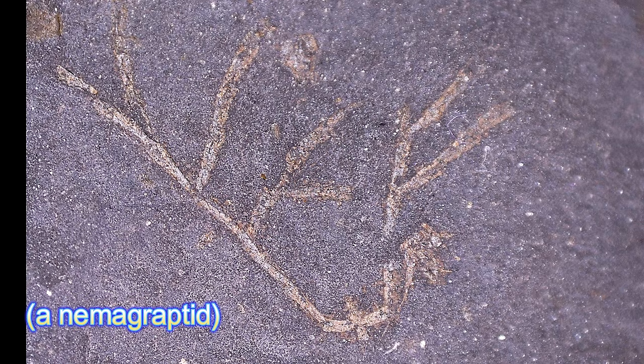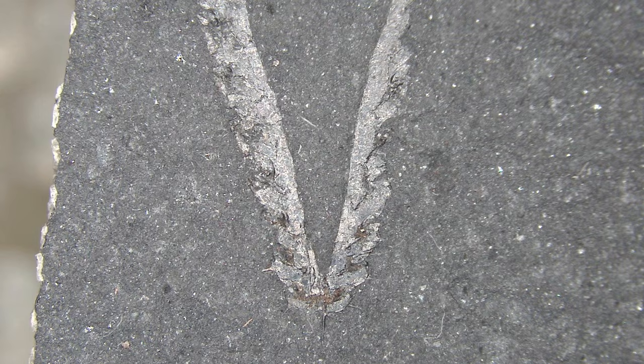Dicellograptus here as well? Yes, that's true. It's only 2 branches, but still. But it dominates this assemblage that we find the Corynoides in. Yes, and then even in beds in the same quarry, we get a different graptolite assemblage. We do.